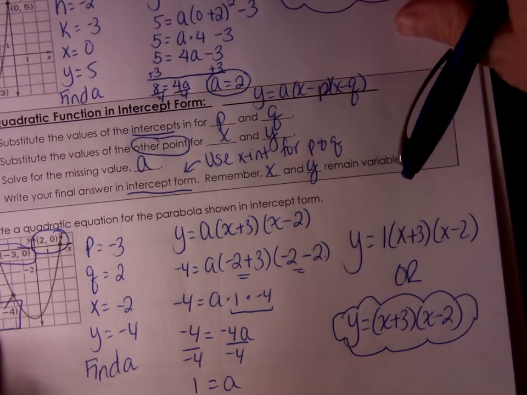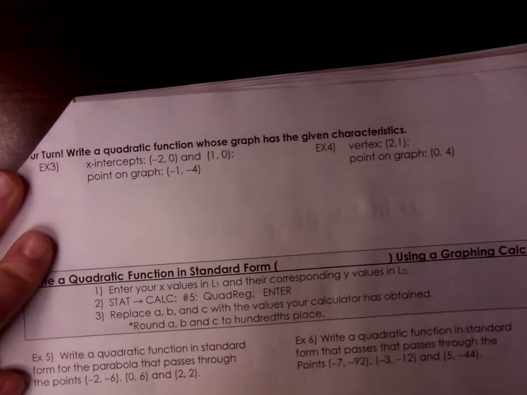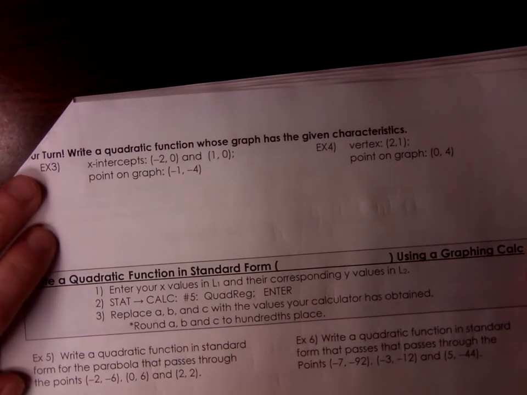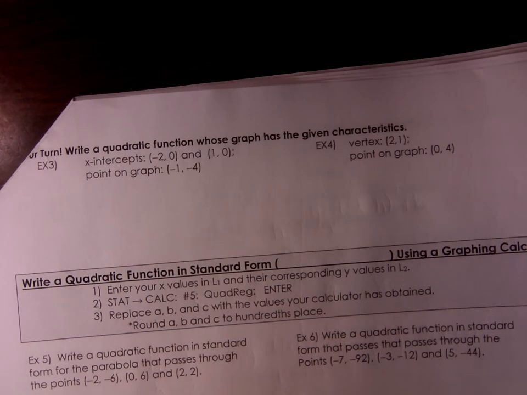So far that's vertex form and intercept form. And what I would like you to do is please go ahead and pause the video and please try example number 3 and 4 on your own. These are your turns. The only difference is at this time I'm not giving you a graph, and instead I'm giving you relevant information for you to write a quadratic function in a certain form. Hopefully it's obvious which form that you will use.